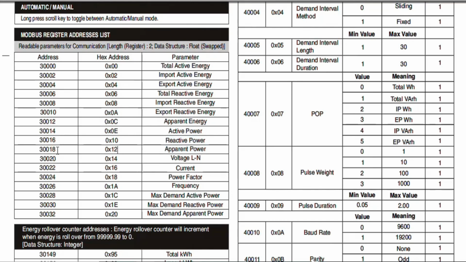And if it is 18 plus 1, 19, it will read apparent power. If it is 20 plus 1, 21, it will read voltage. If it is 22 plus 1, it will read current. And if it is 24 plus 1, it will read power factor. Like that, we can define any address. But since this is structured in zero based architecture, we have to add 1.